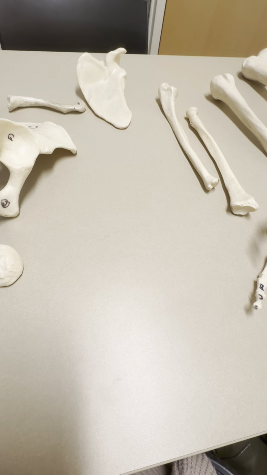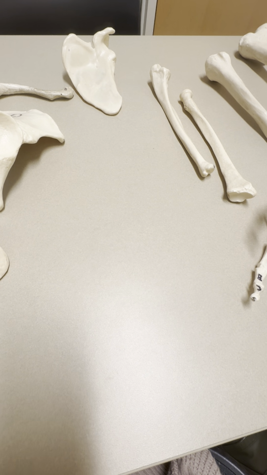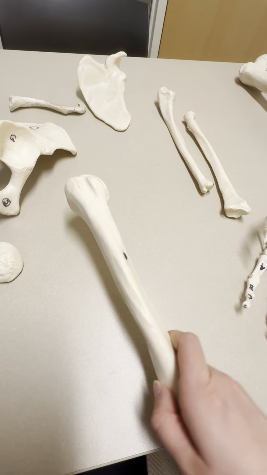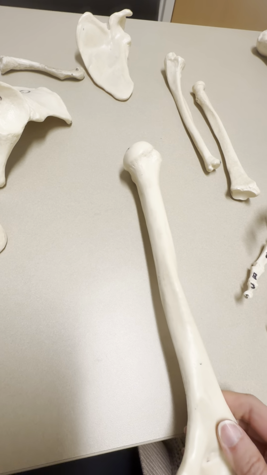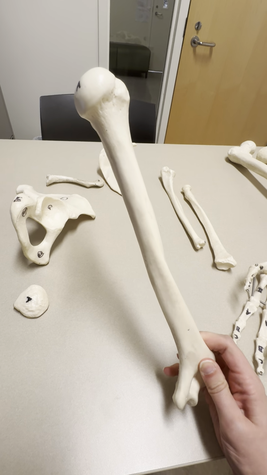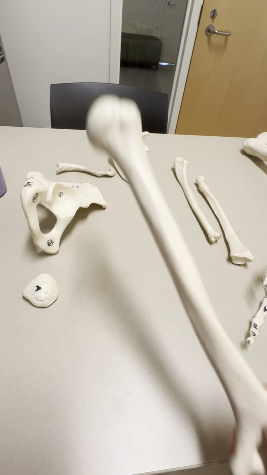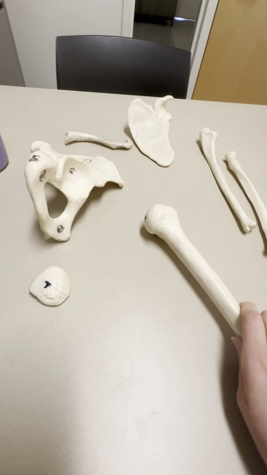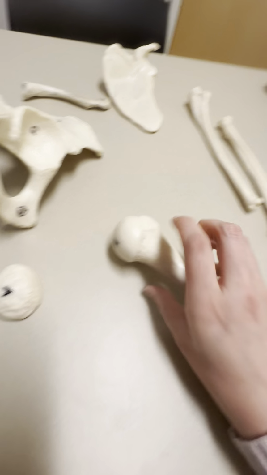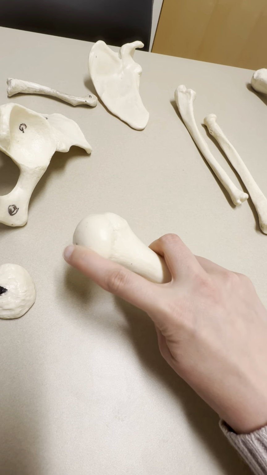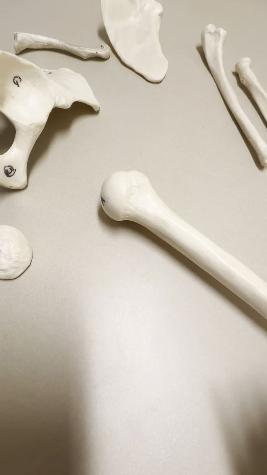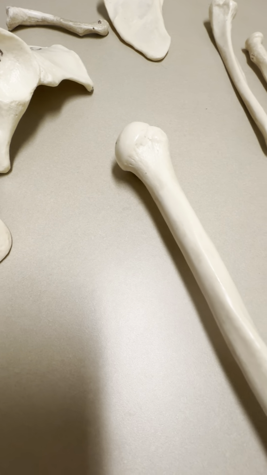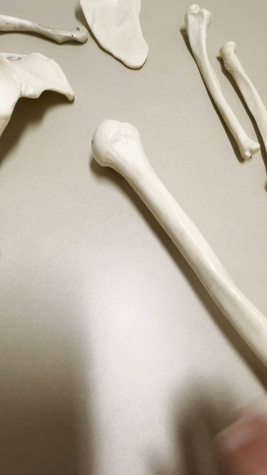Okay, now we're getting into our upper limbs. So let's start with the humerus. This is the bone in the upper arm. The head of the humerus is this rounded part labeled A here. That's the part that articulates with the glenoid fossa or glenoid cavity of the scapula bone.